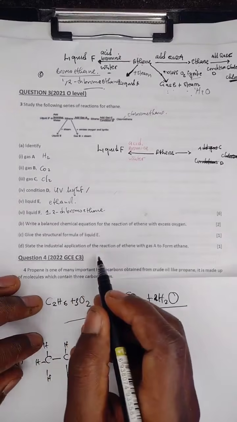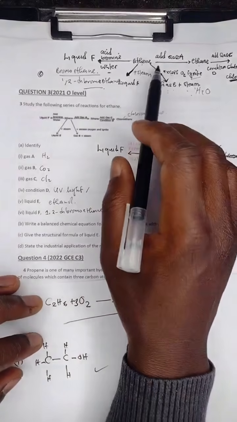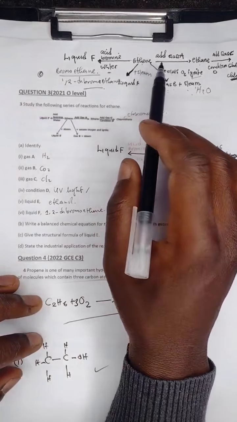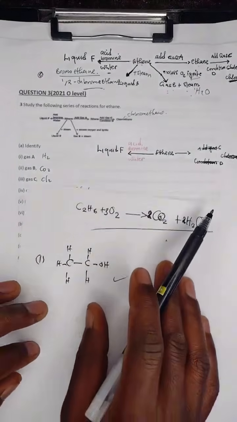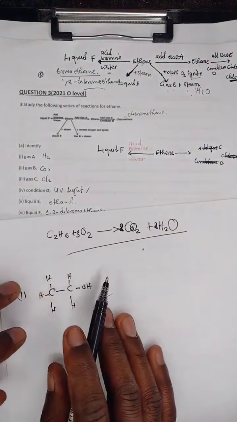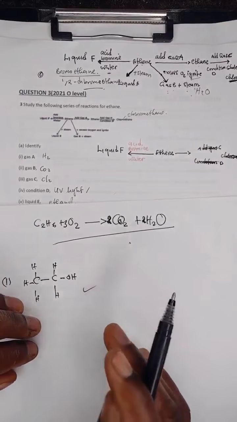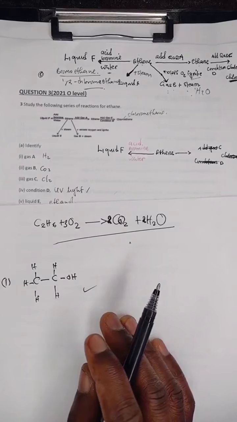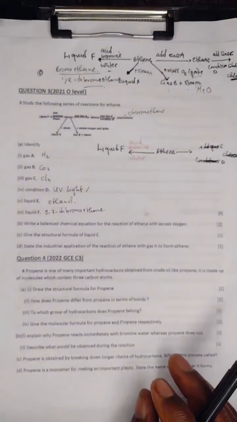State the industrial application of the reaction of ethene with gas A to form ethane. So we are looking at the industrial application of hydrogenation. From ethene, gas A is added to produce ethane. The industrial application is that it is used in hardening of vegetable oil to form margarine, and used in petrochemical industries. Those are 2 industrial purposes of hydrogenation.